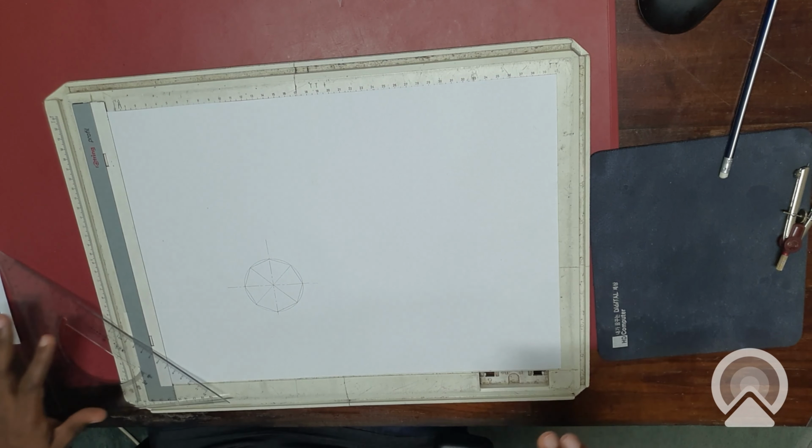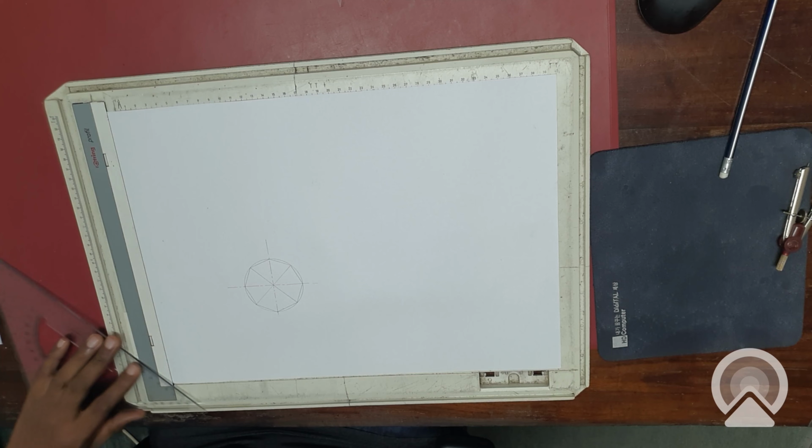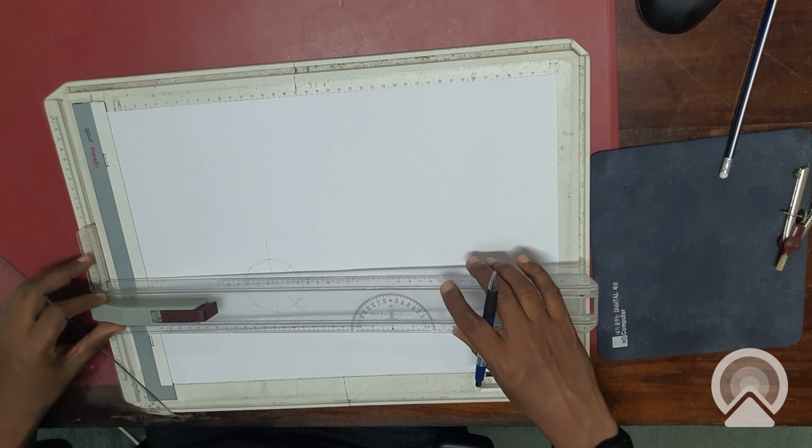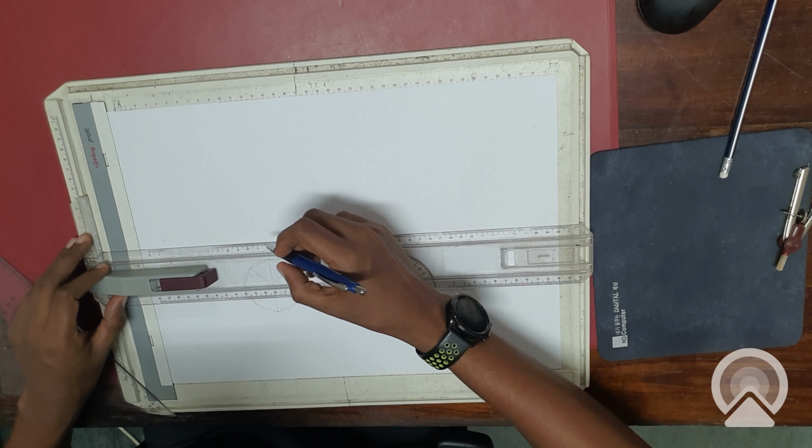So this is my hexagon, as you can see it.